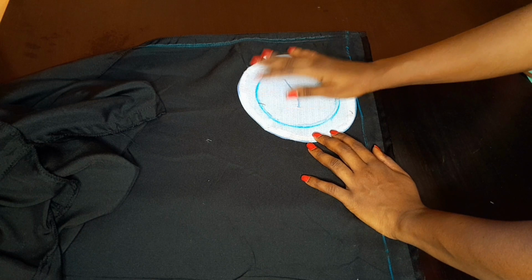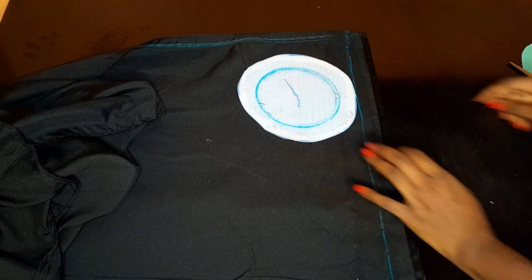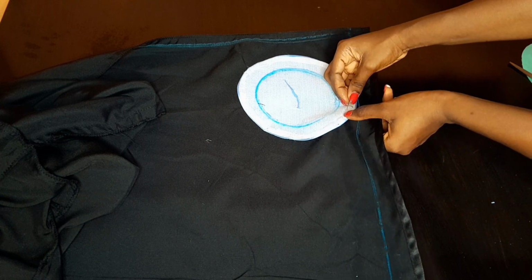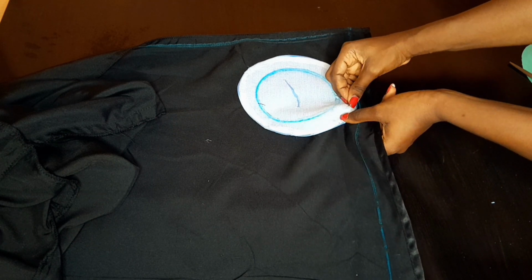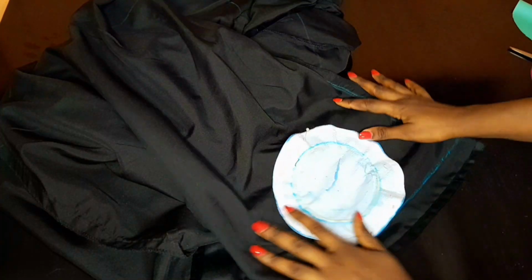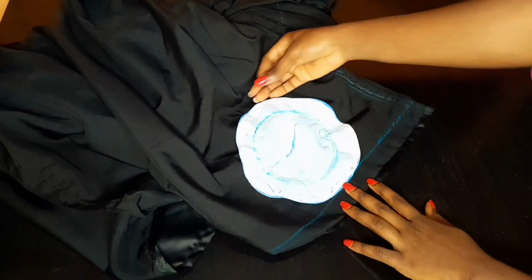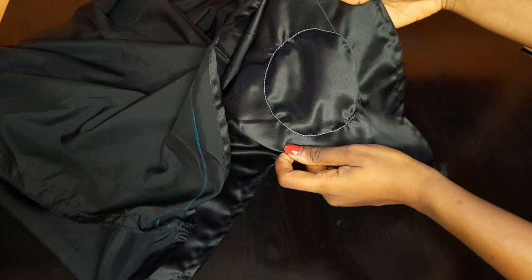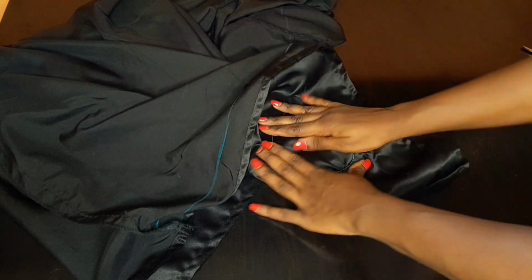So the right side of this circle is facing the rough side of my main fabric. I'm going to secure it with my pin. Don't forget, right side of my circle is facing the wrong side of the fabric. So I went ahead to stitch on that circle. This is what it looks like on the right side.